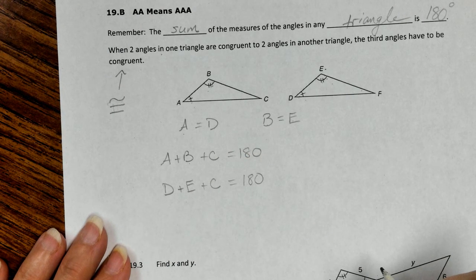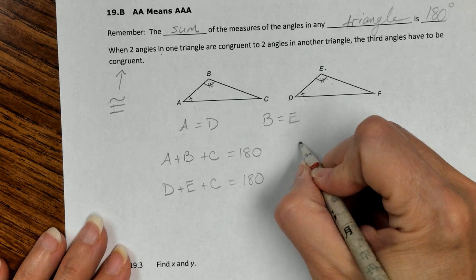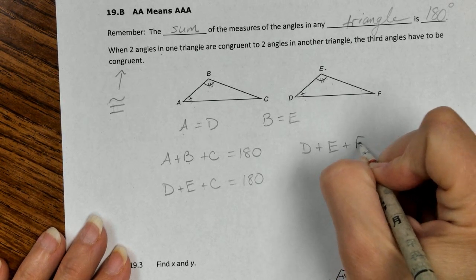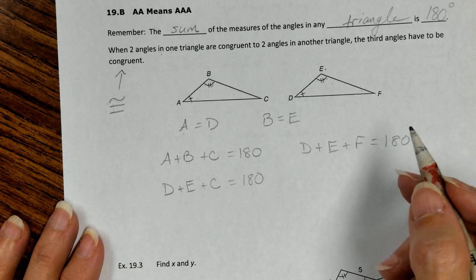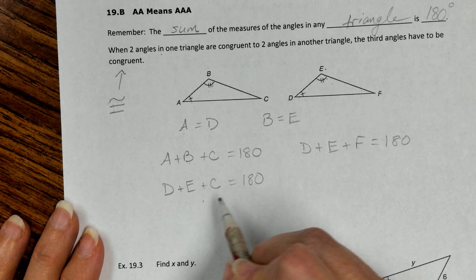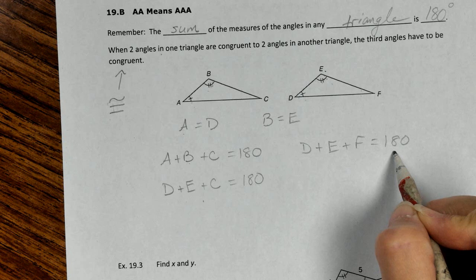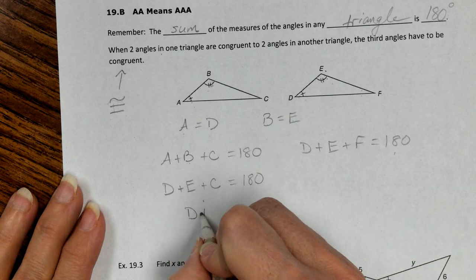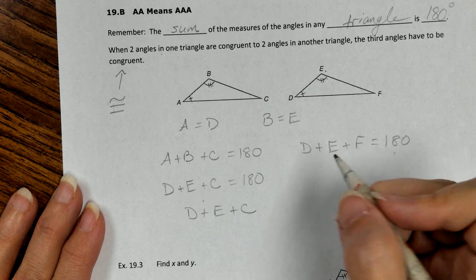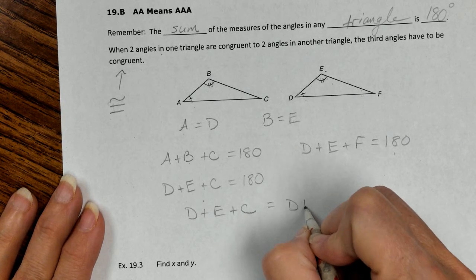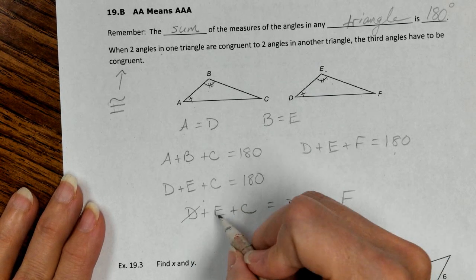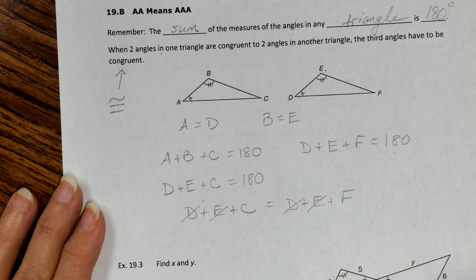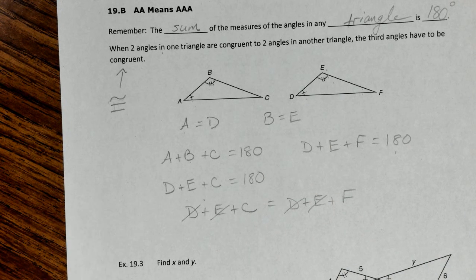Okay, what did that do? Well, on this triangle, we know that D plus E plus F equals 180, because again, any triangle. So this equals 180, and this equals 180. Then I can do substitution. D plus E plus C has to equal D plus E plus F. Subtract D from both sides, subtract E from both sides, C equals F. Which you kind of should have known already intuitively, but we'll just prove it algebraically.